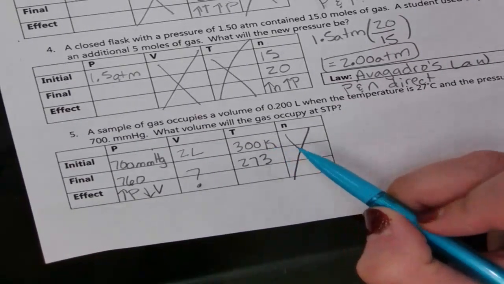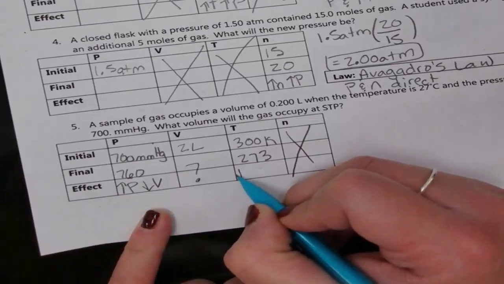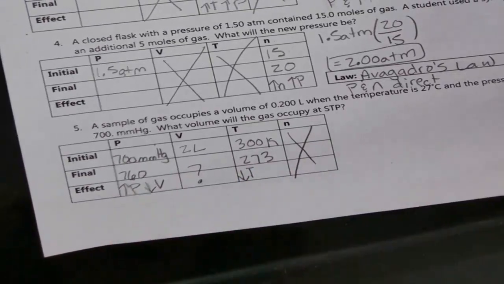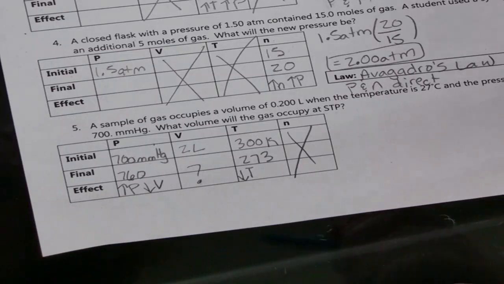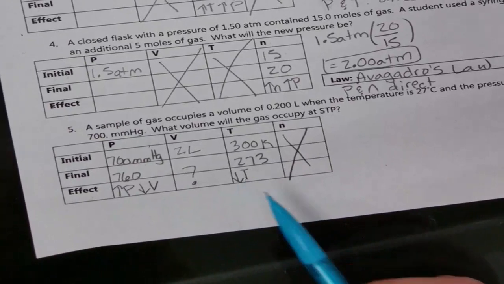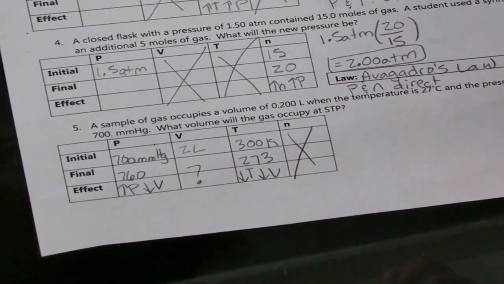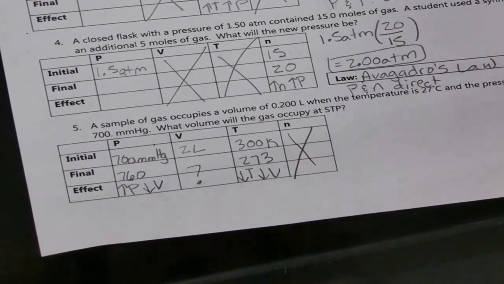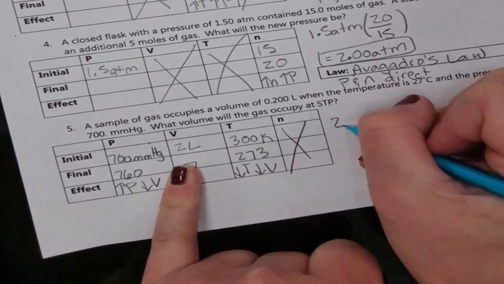My temperature is going from 300 to 273. So my temperature is decreasing. How will a change in temperature affect volume? Temperature and volume, according to Charles's law, is a direct relationship. So a decrease in temperature is a decrease in volume. Now, this is a 2-part problem, my friends. All righties, let us look at our volume. 2 liters.